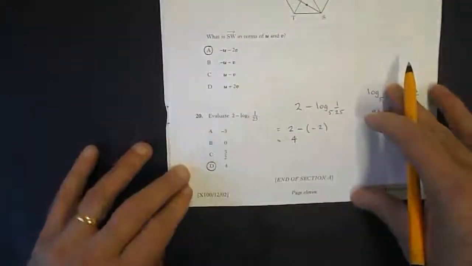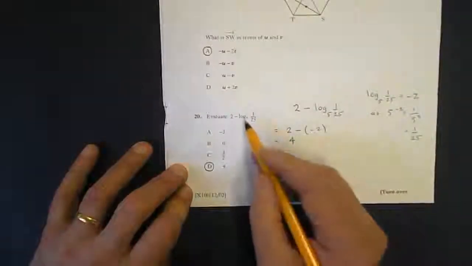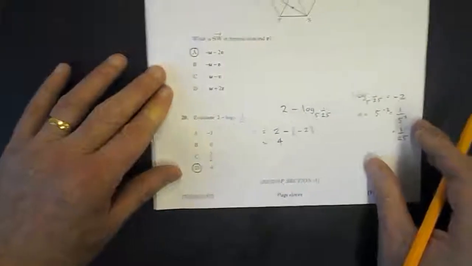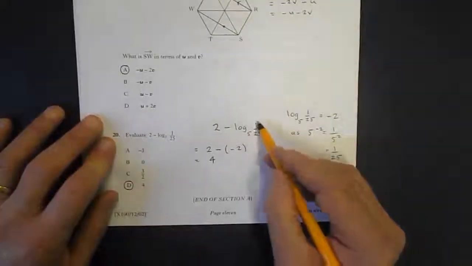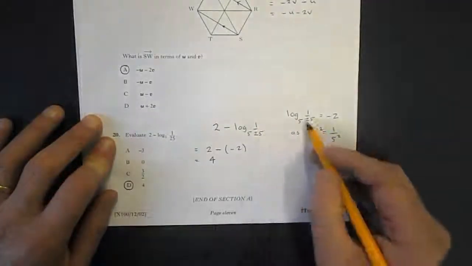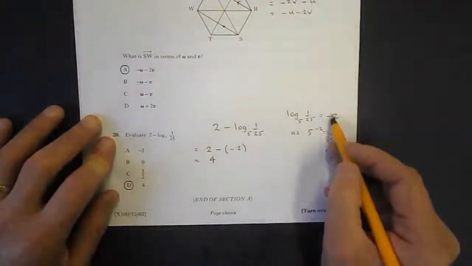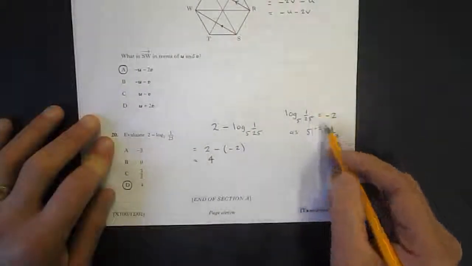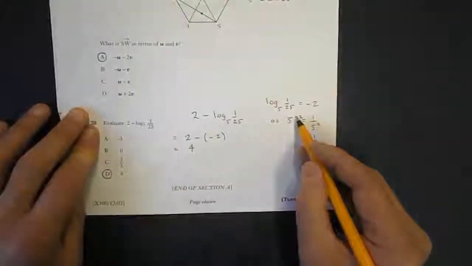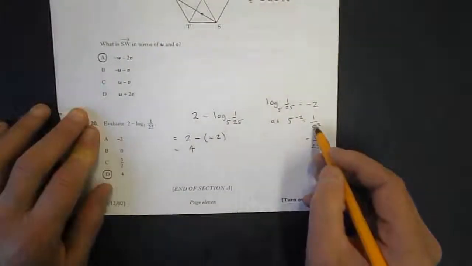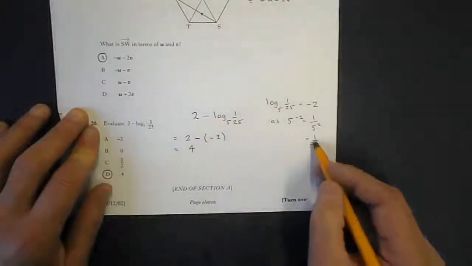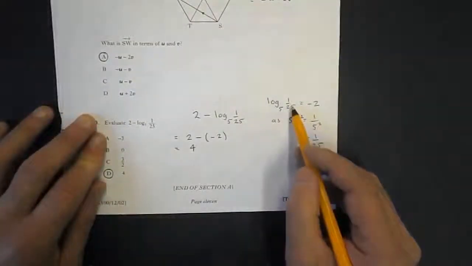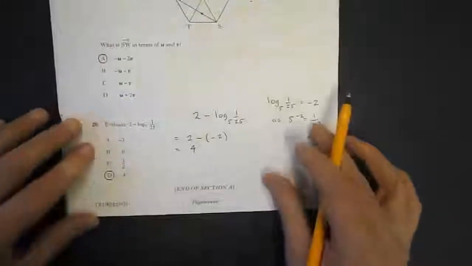And question 20, evaluate, work out 2 take log to base 5 of 1 over 25. There it is written there. The key to this is knowing what the log of 1 over 25 to base 5 is. Well, it's minus 2, because 5 to the power of minus 2 is 1/25, and I'll show that over here. 5 to the power of minus 2 is 1 over 5 to the power of positive 2, 5 squared, 25. Okay, so log of 1 over 25 to base 5 is minus 2.